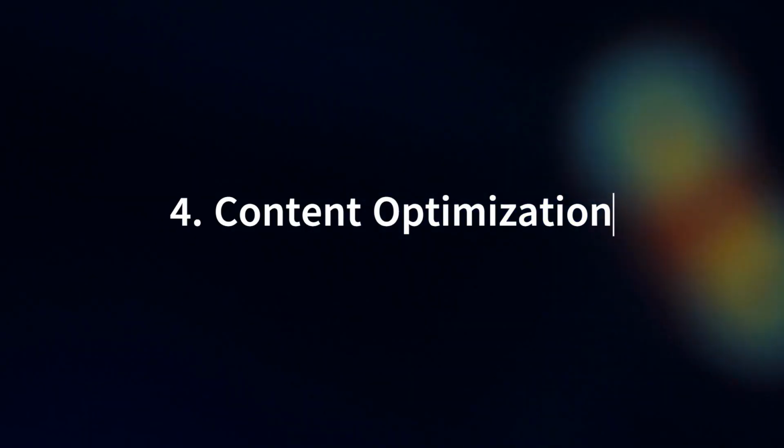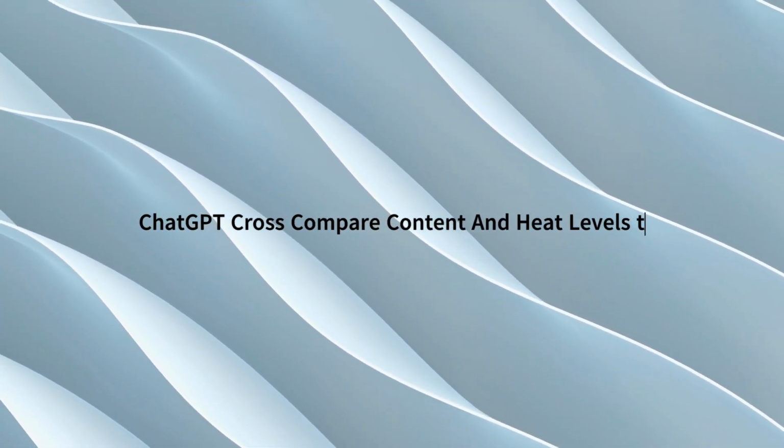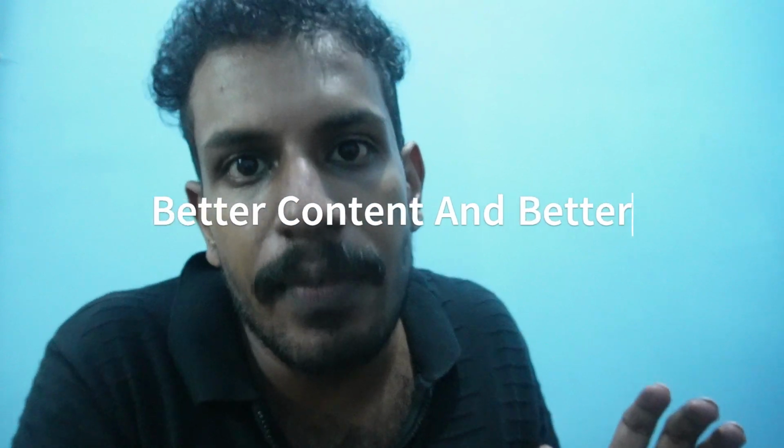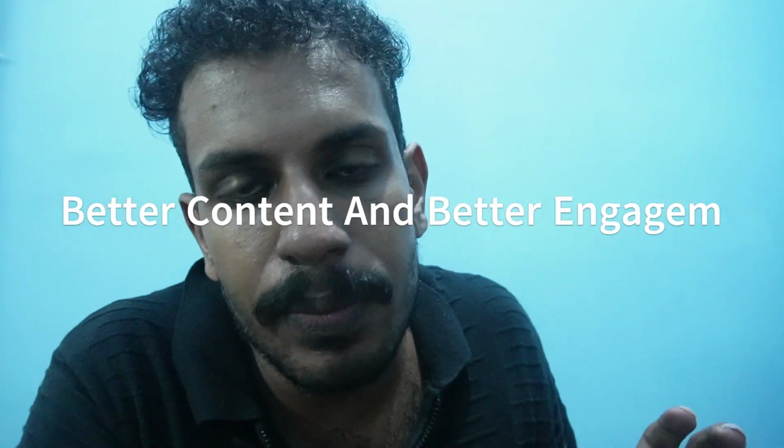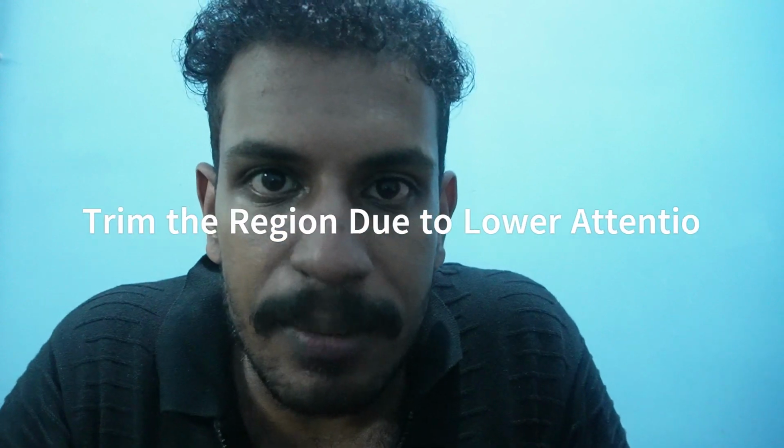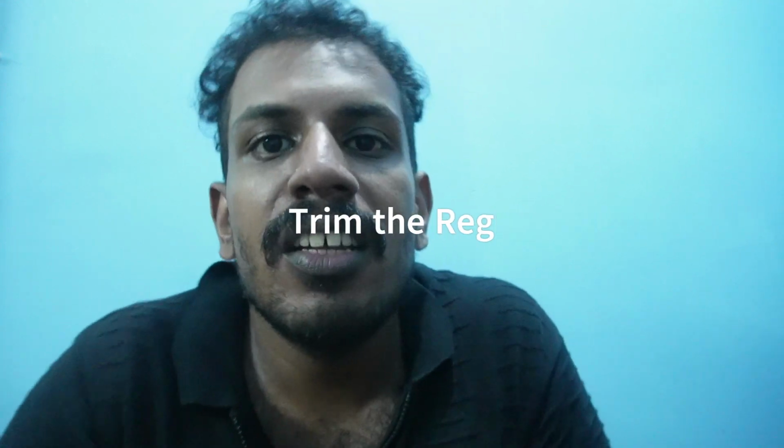Content optimization means it will take in the heat from the website, assess the heat level, and make better content to increase the heat levels, meaning better engagement within that website. It has to know the heat levels, and if there is no heat after content optimization, it will have to trim the region. That means cut off and remove that region, because whatever it does, it's not making anything better. That means the consumer might have a lower attention span.